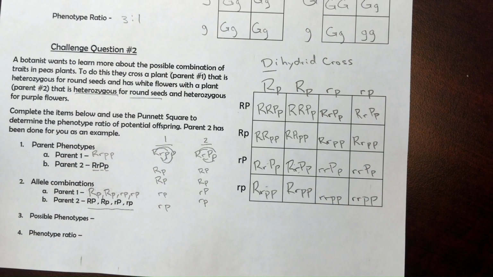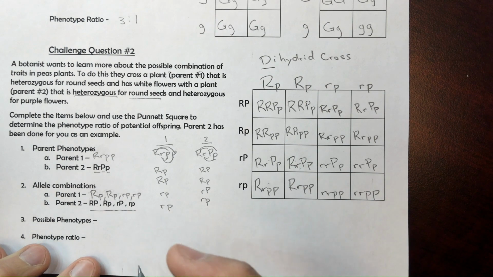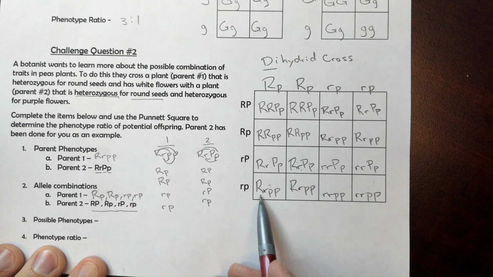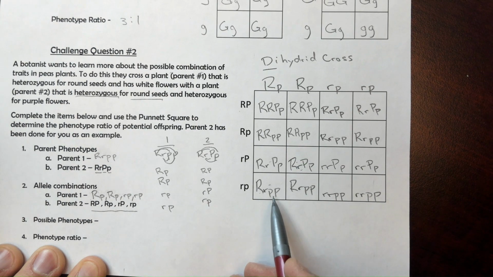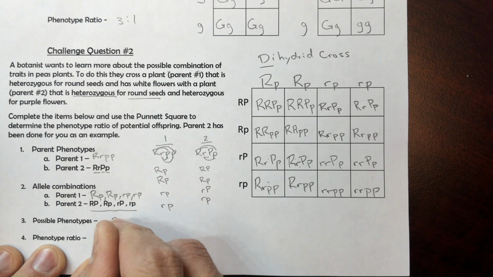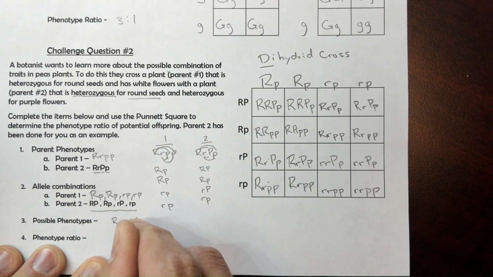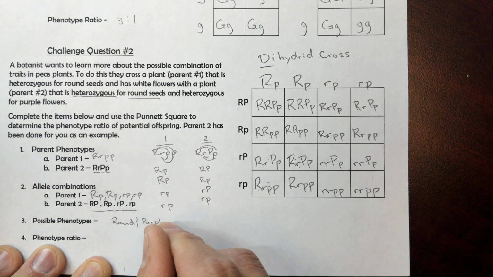Now we need to go through and we got to think to ourselves, what are the possible phenotype combinations? And remember, we're comparing round seeds and wrinkled seeds, purple flowers and white flowers. So the first trait we're looking at here is round versus wrinkled, and then purple versus white. So the possible phenotypes are round and purple. Those are the 2 dominant ones.